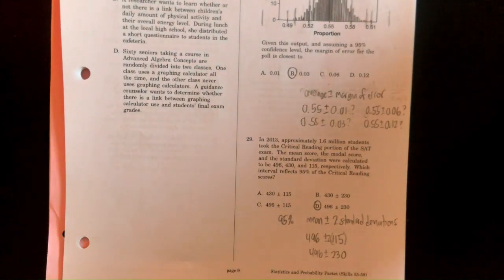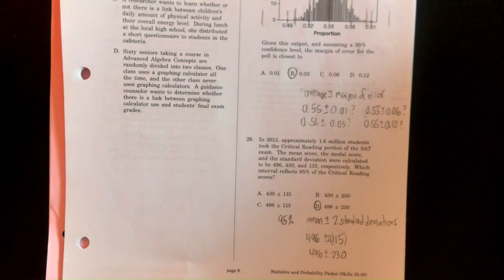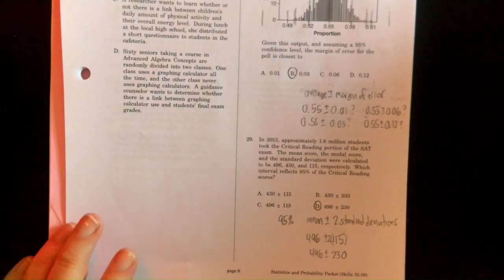Number 29. In 2013, approximately 1.6 million students took the critical reading portion of the SAT. The mean score, modal score, and standard deviation were calculated to be 496, 430, and 115. Which interval reflects 95% of the scores? So to find the 95%, we want to do the mean plus or minus 2 standard deviations. So they told us the mean is 496, so I know it's choice C or D. Then plus or minus 2 standard deviations. Standard deviation is 115. 2 standard deviations would be 230. So 496 plus or minus 230.